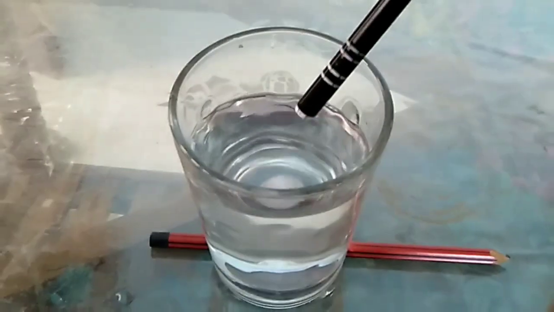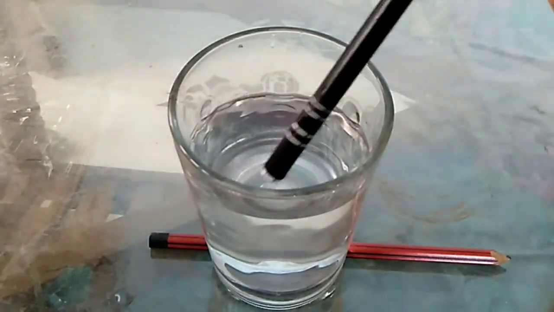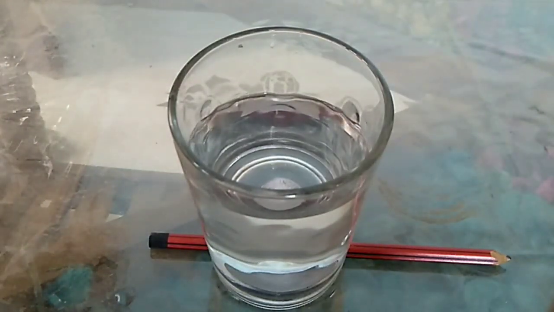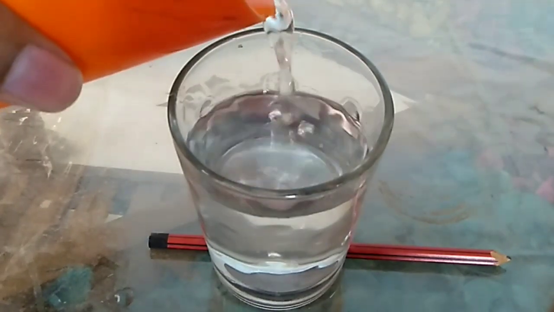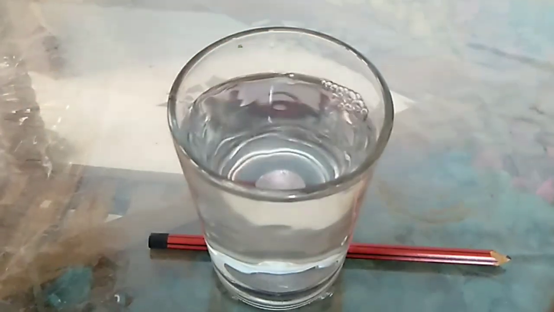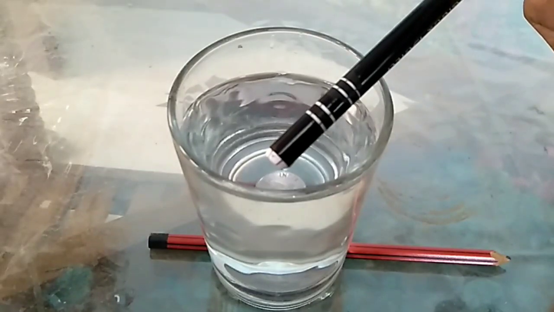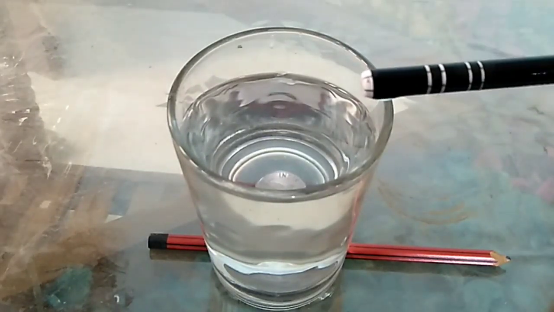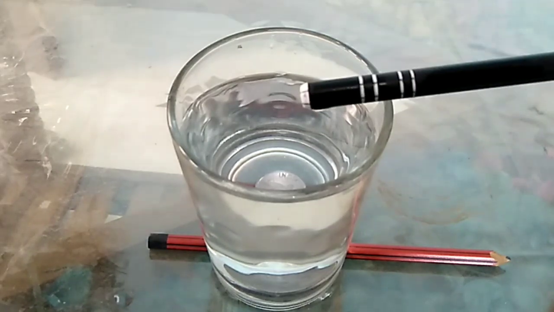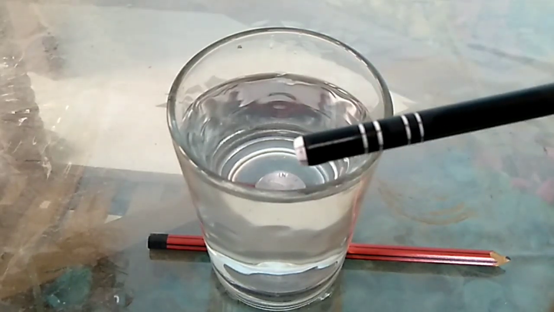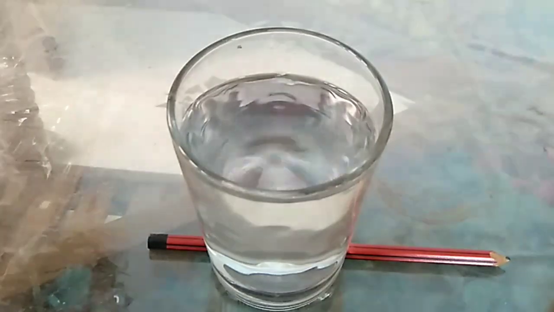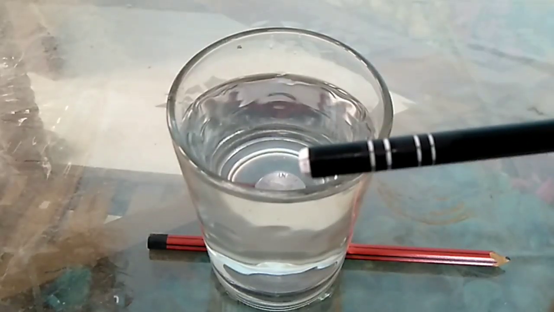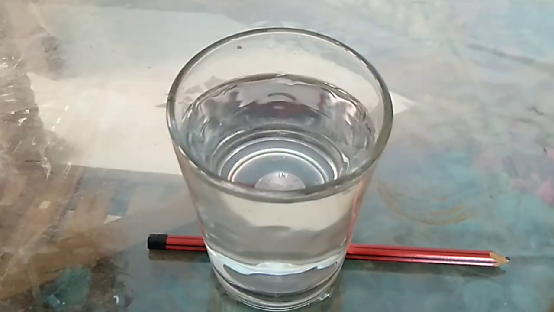You are now able to see the first part of the coin. On filling some more water, now you can see the coin. This coin was not visible in the starting. After filling water inside, the coin's image is shifted up and up and up, and now it is visible. This image, whatever you are seeing, is called the apparent image.